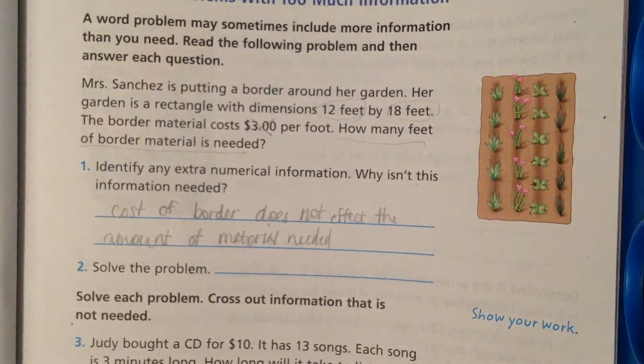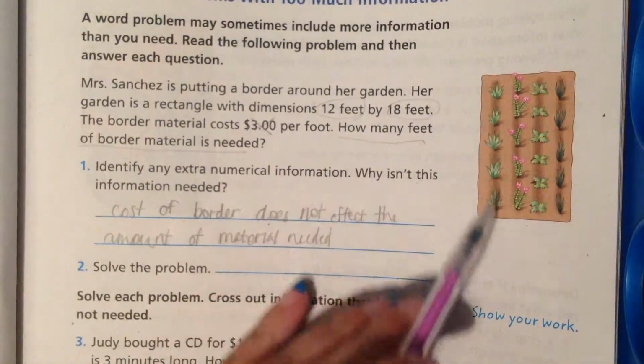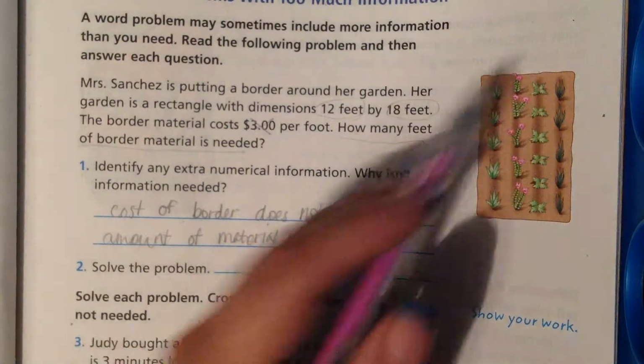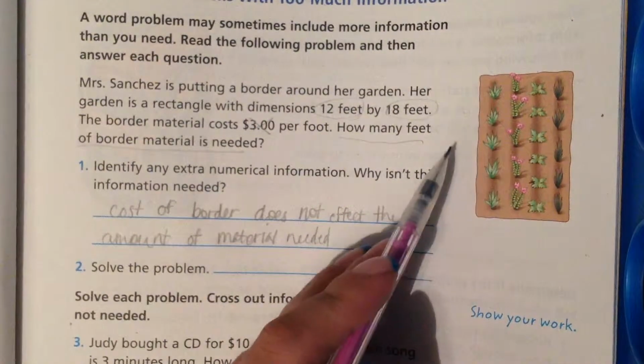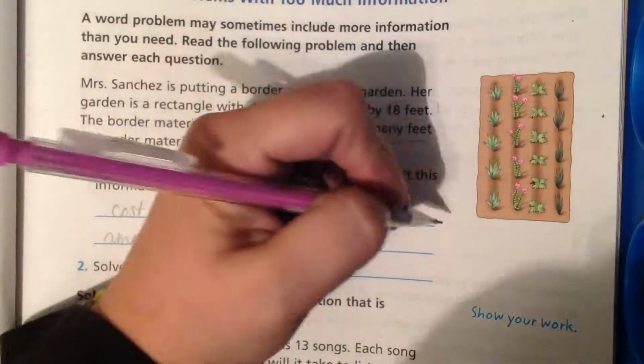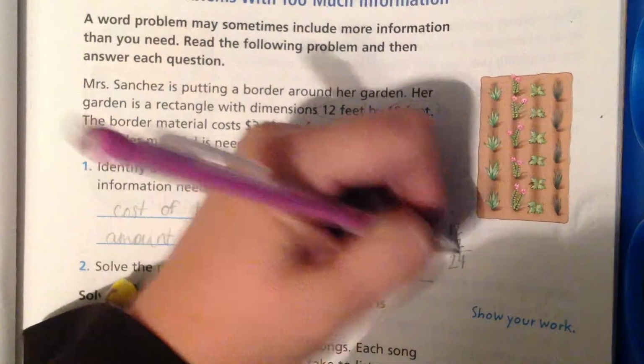To solve this problem, I know that I've got 12 feet by 18 feet, and I know that if I'm doing border, that's the outside. So if this is 12, then this is 12. If this is 18, then the other side is 18. So I can either do 12 times 2 and 18 times 2, or I can say 12 plus 12 plus 18 plus 18. If I do 12 times 2, I know 12 times 2 is 24.